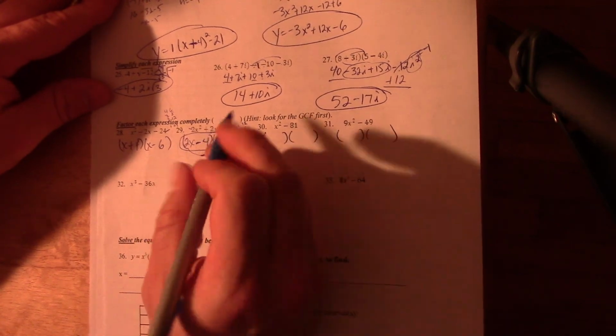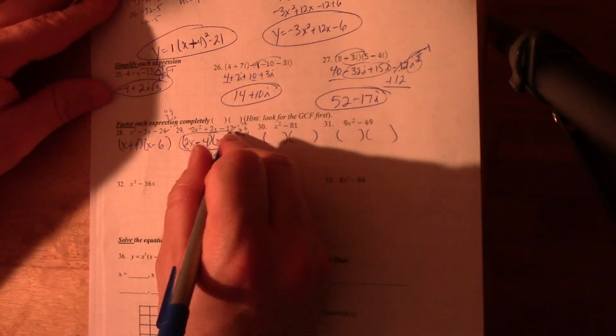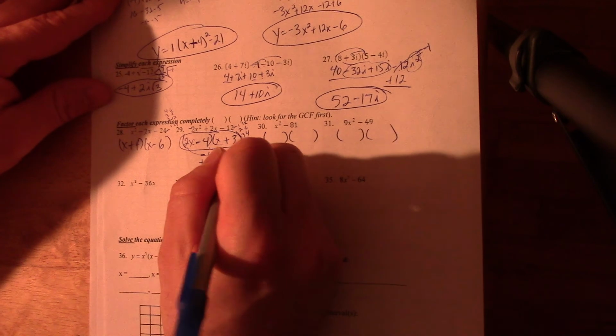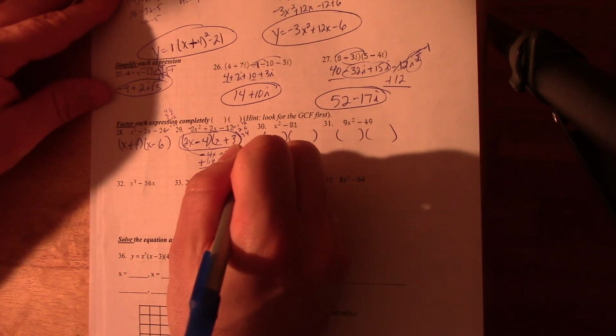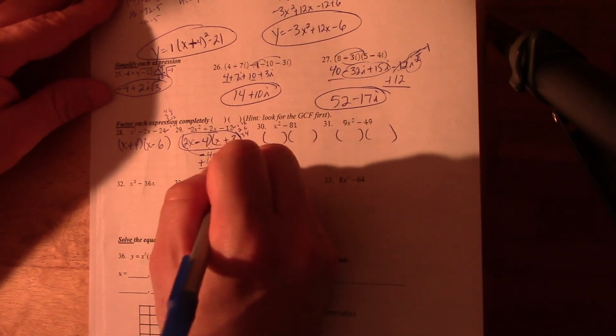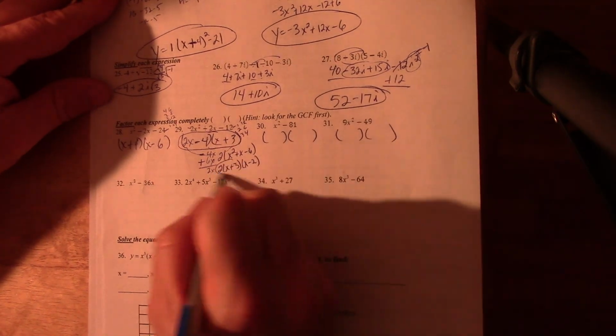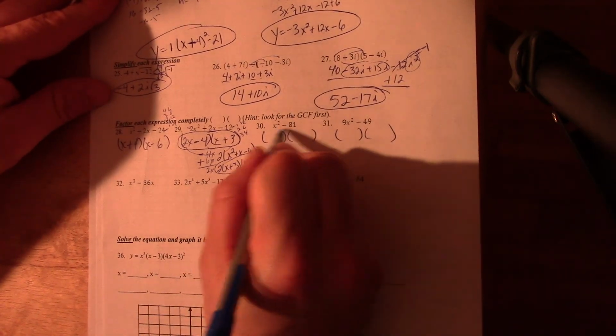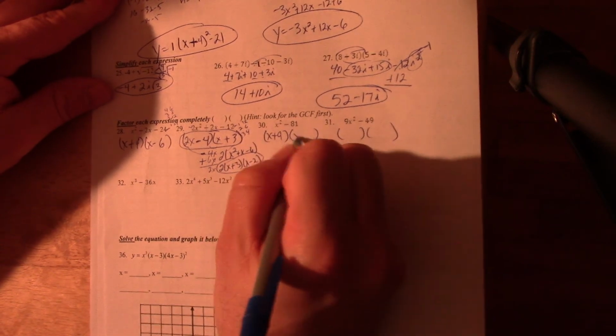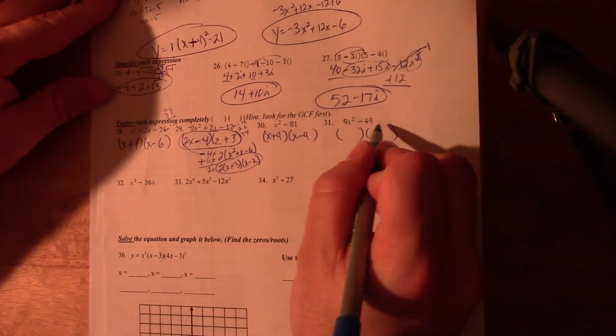And there's my answer. There is another answer here. If you pulled out a 2 from every term first, it's a lot easier. I would get 2 times x plus 3 and x minus 2. Both answers are correct. I would take either one. This is difference of squares, simply x plus 9, x minus 9. This is also difference of squares.